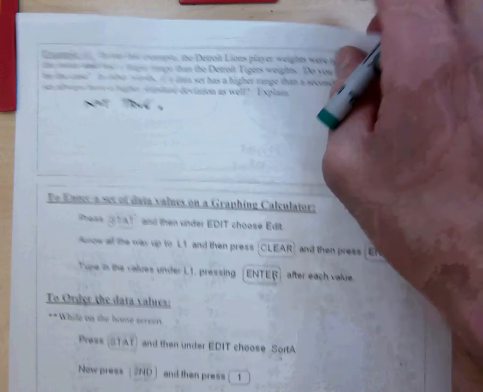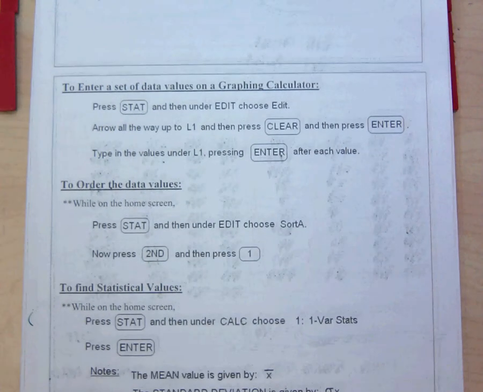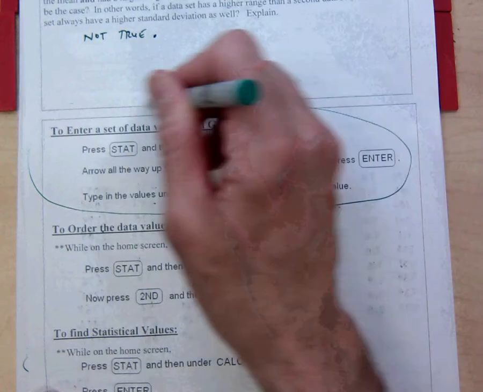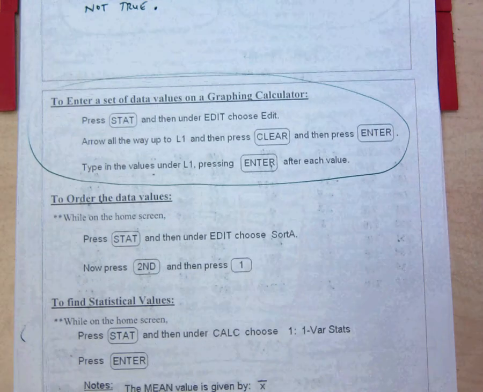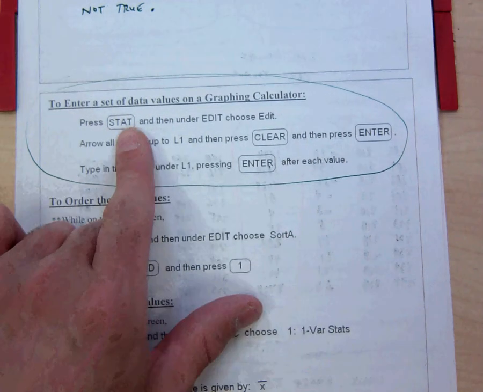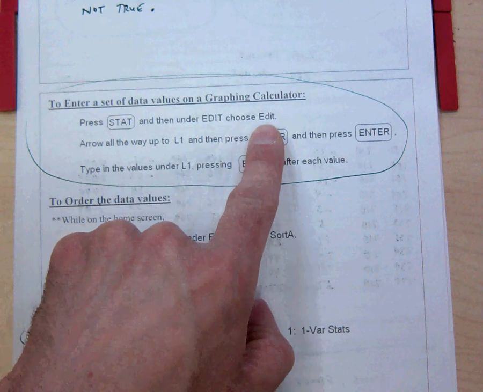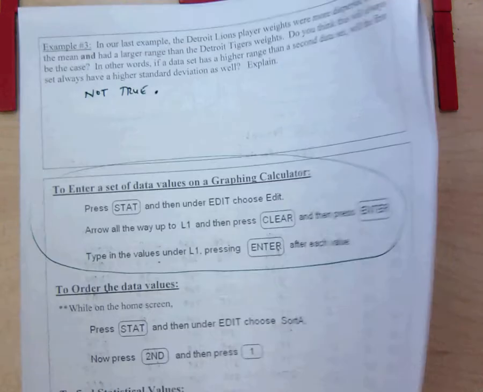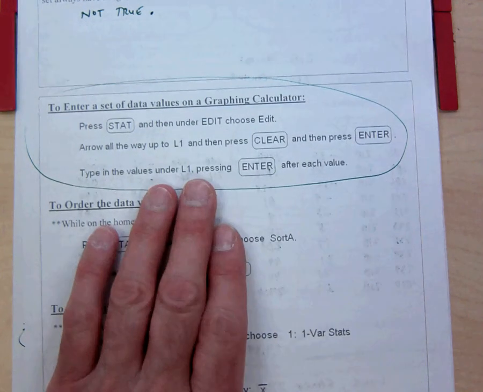All right. Now I'm going to show you how to enter things into your calculator. Are you ready? So this is how you put a set of data values in. You press Stat, and then under Edit, you choose Edit. So what we're going to do is the next example with these instructions. Are you ready?